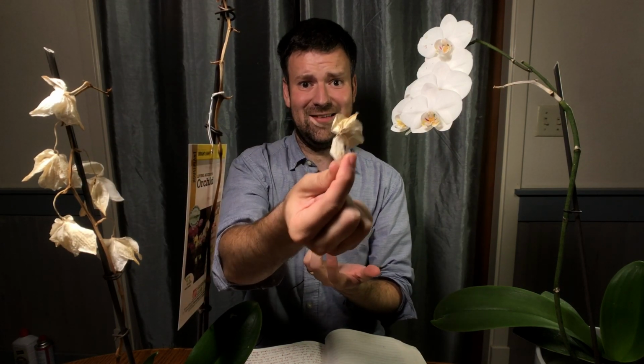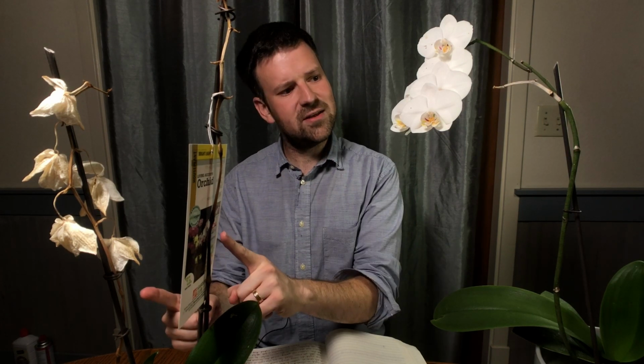Today you're gonna see I've got two plants beside me. One of them looks beautiful, it's growing, it looks wonderful, and this one looks kind of like a dead stick. Believe it or not, these two plants are the exact same kind of plant. They're both orchids. So what's the difference between the two? If I explain it to you, maybe you can figure it out.